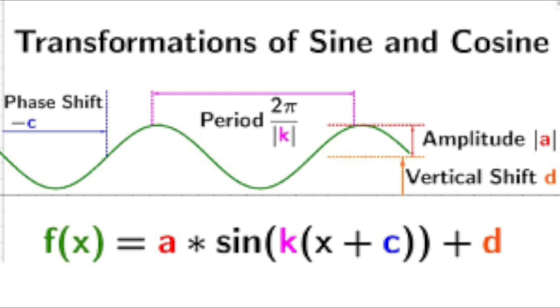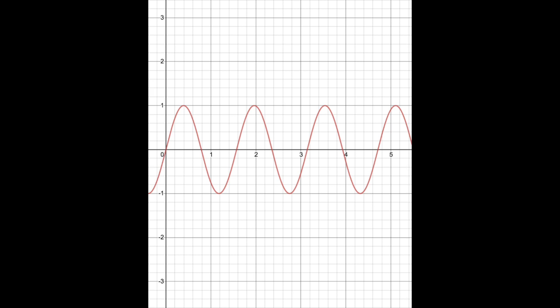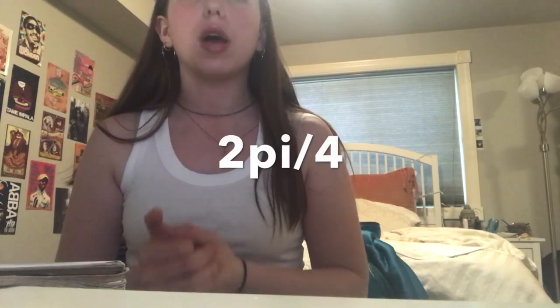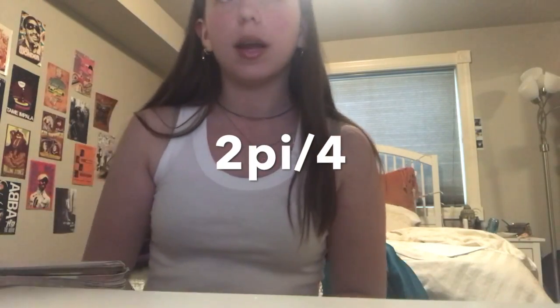A basic period is 2 pi, and the period is split up into 4 intervals. Let's say you have y equals sine 4x. 4 is the B in this situation, so you plug that 4 into 2 pi over B, so 2 pi over 4, and then you get your new period.